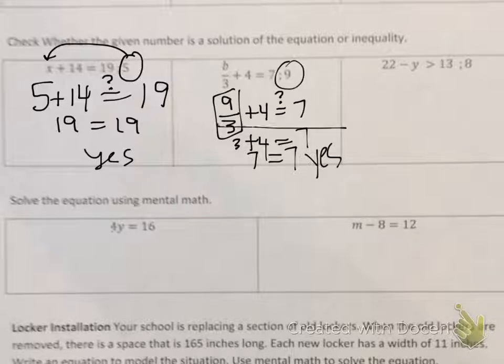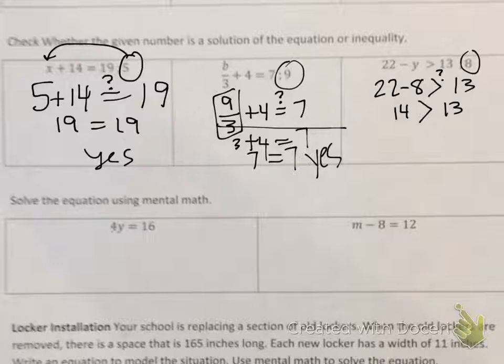All right, last problem on this set over here. It says 22 minus y is greater than 13. The number we want to substitute in is 8. So we have 22 minus 8 is greater than 13. We're checking to see whether or not that's true. 22 minus 8 is 14. So 14 is greater than 13.